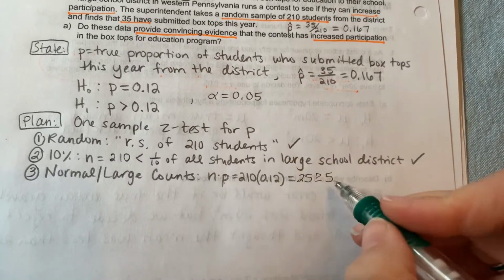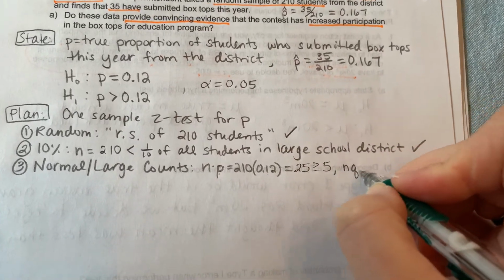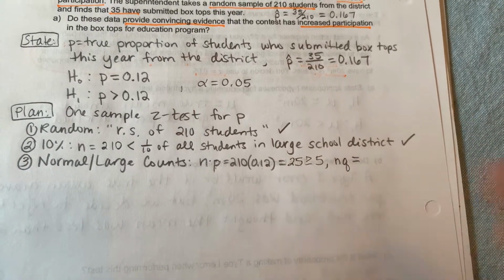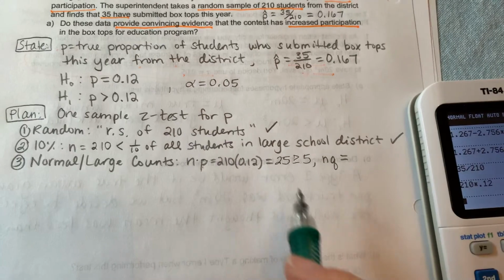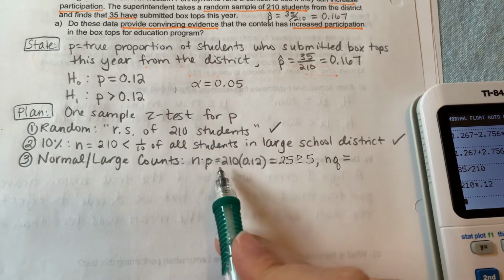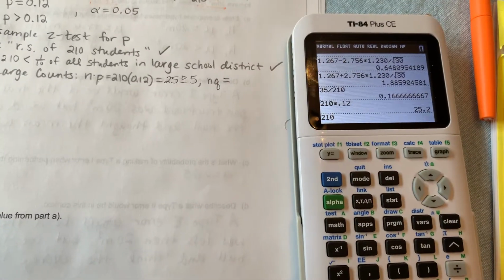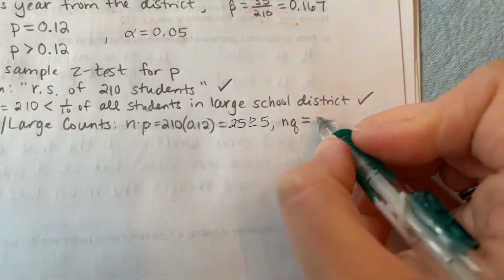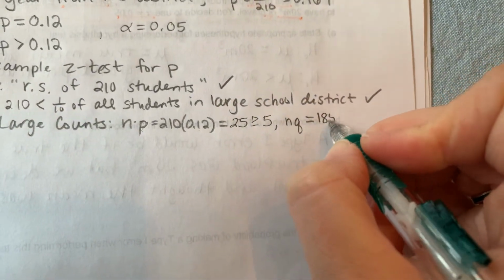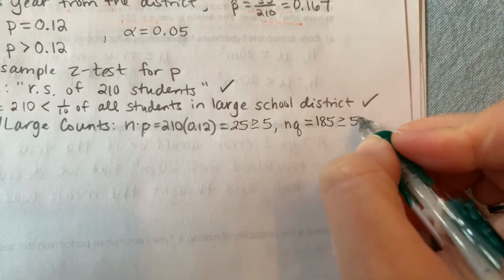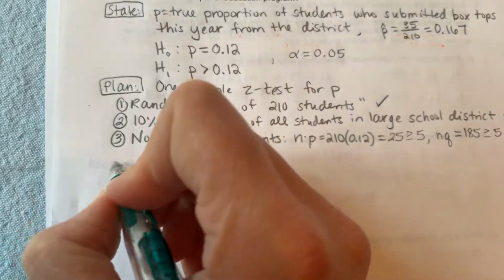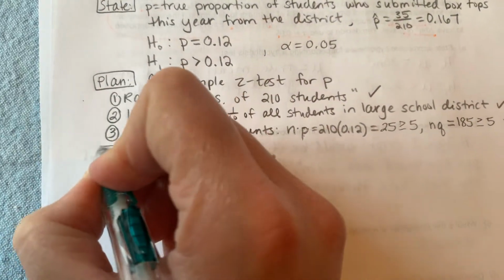So we have to check n times p is greater than or equal to 5 and also n times q. So let's see, I could do 210 times 0.88, but I can also just subtract my number who did submit box tops from the total number. 210 minus 25 would be 185. Okay, so if 25 submitted box tops, then 185 would not have. And that number is also greater than or equal to 5. So that condition is met. All right, all conditions are met. We're ready for the do step.